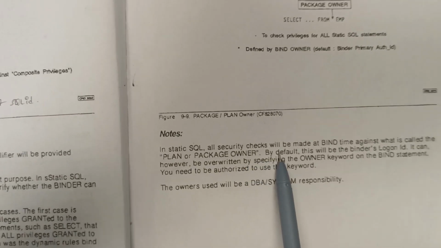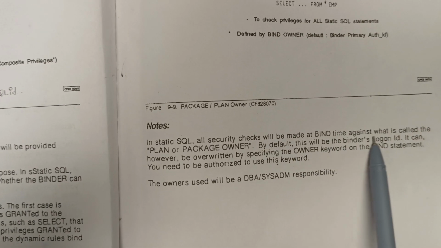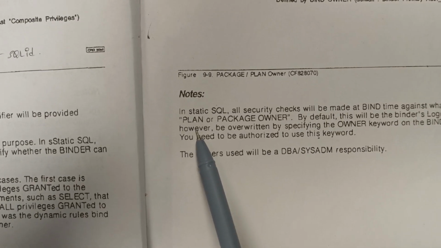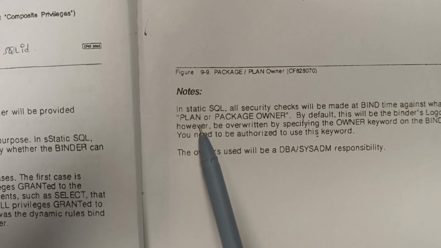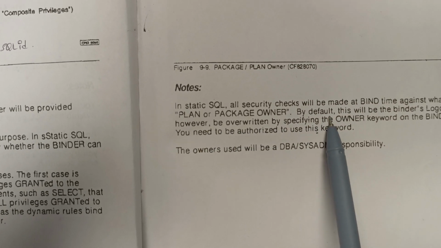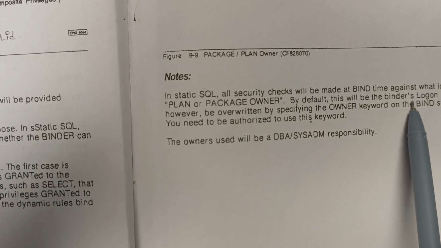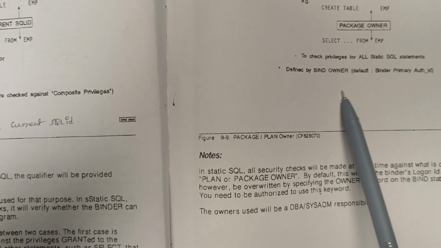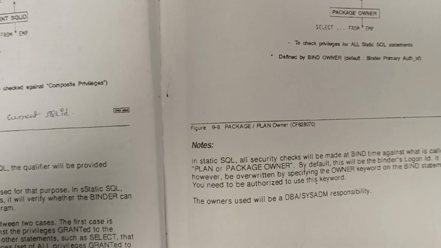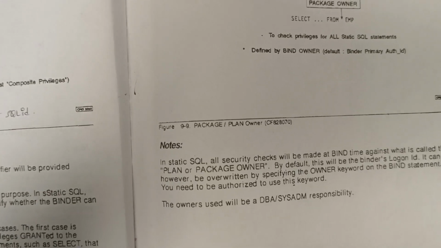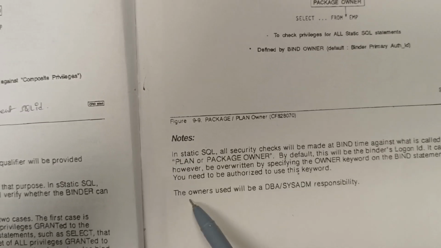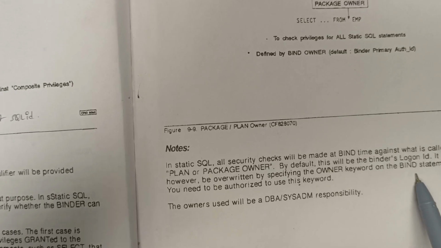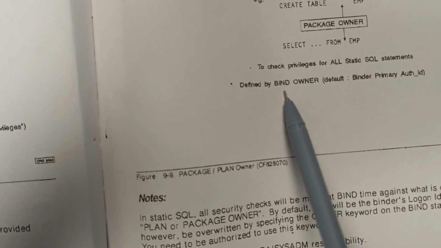In static SQL all security checks will be done during the bind time against the ID called the package or package owner. And this is the default: it will be the binder's logon ID, meaning who is executing the binding of the program currently. By default my ID will be taken for binding access, but I can override it by using the bind owner ID. This is the option.